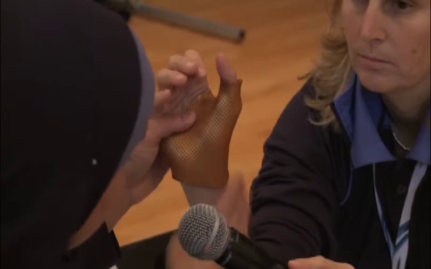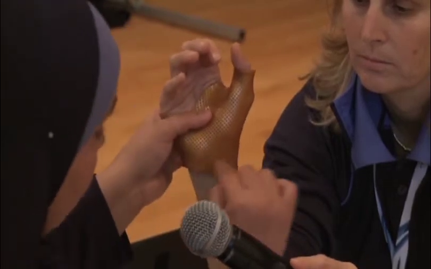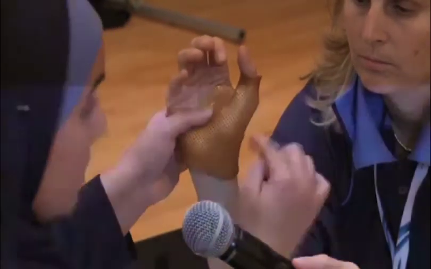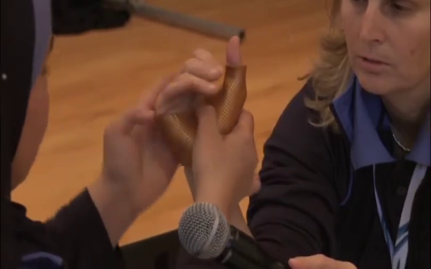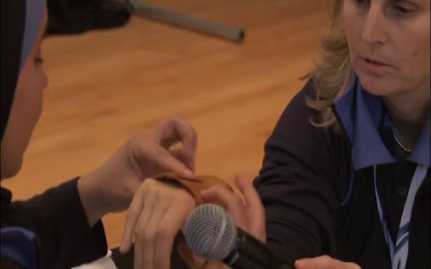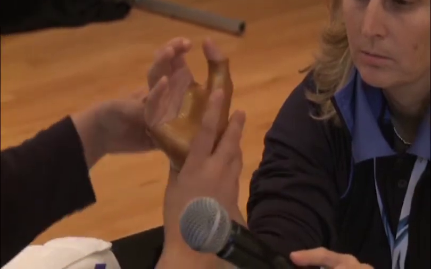I just have to adjust many things. We have to keep the wrist free, so we'll do some adjustment here, exactly, and I will cut here as well. So this is the thumb.